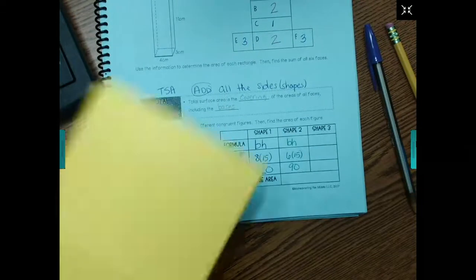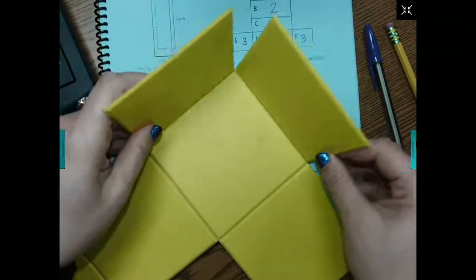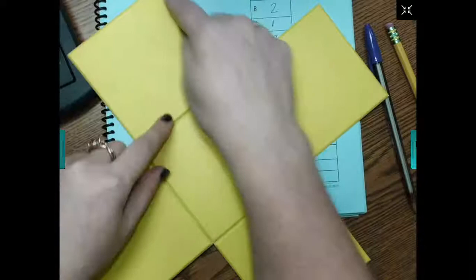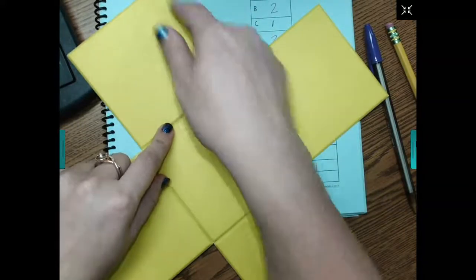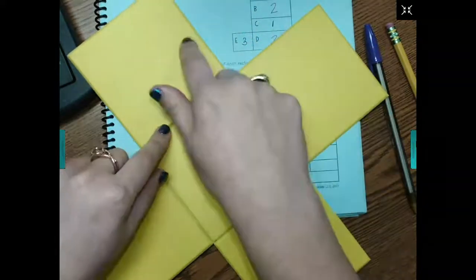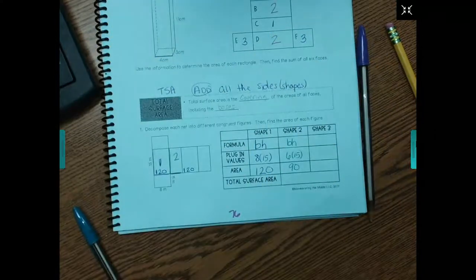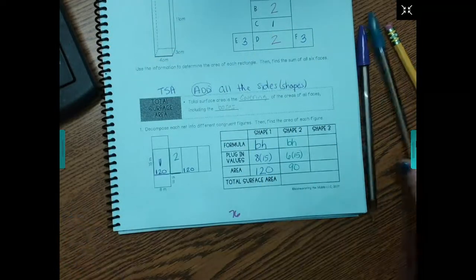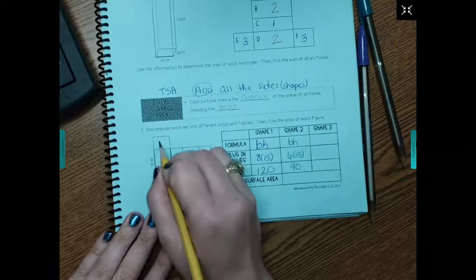So like on this guy, it folds up. Okay, so if this is 11, this is 11. If this is 3, this is 3. So these are the same. You just have to memorize that. Okay. And our last shape is this guy.